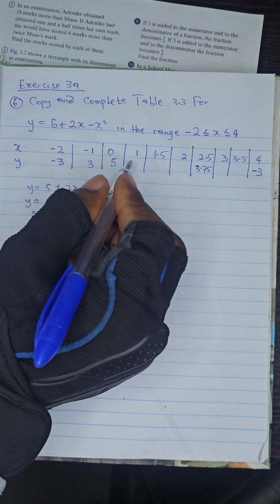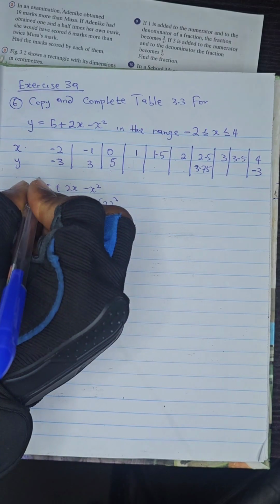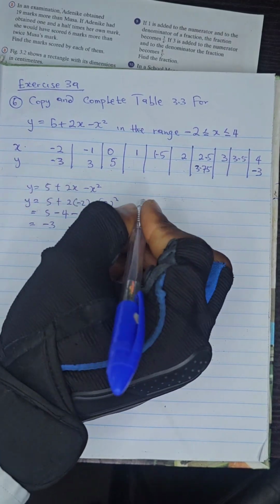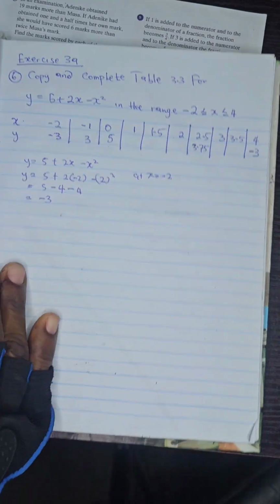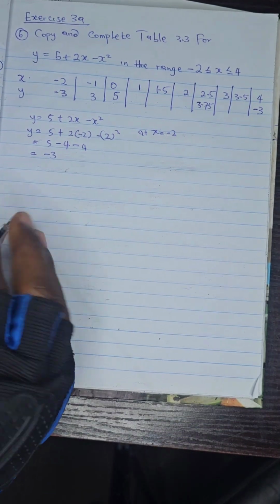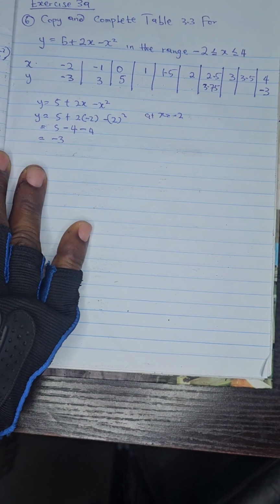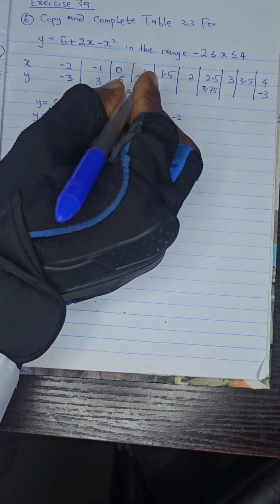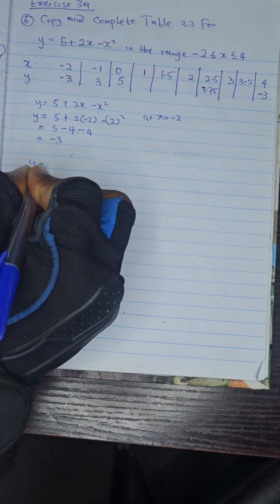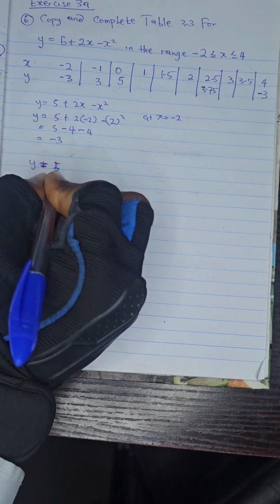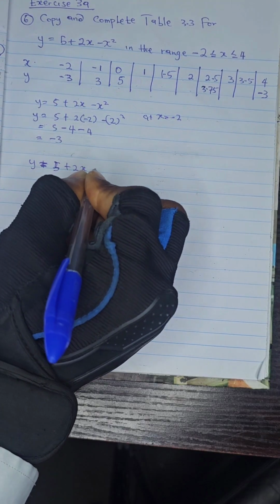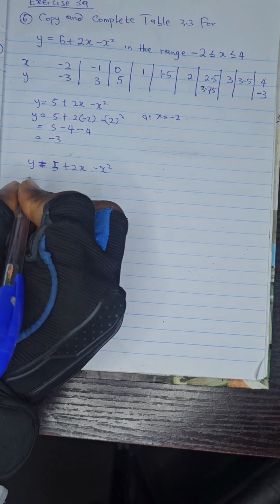The next one we are going to fill in is the second one, at the point where x is 1. So y is equal to 5 plus 2x minus x squared.